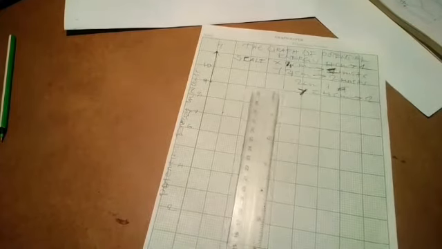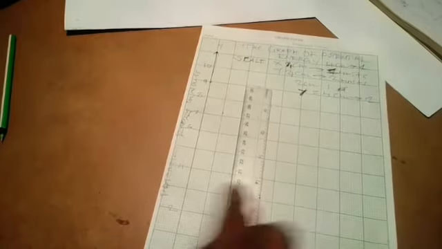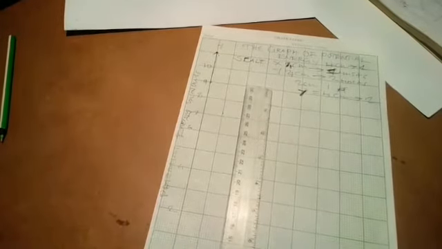Then 2, 5.4. So I go on 2. This is 2, 5.4. So I know 5 is here. Since this is 4, meaning 5 is here. Then there's 6, 7, then there's 8.